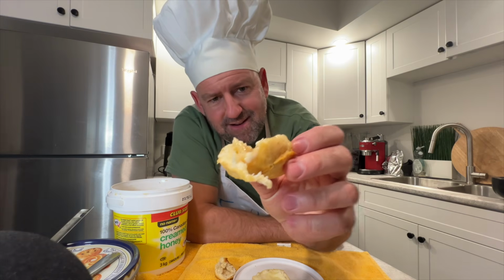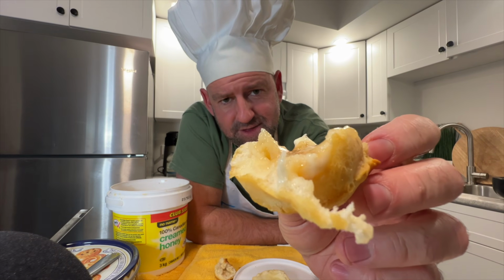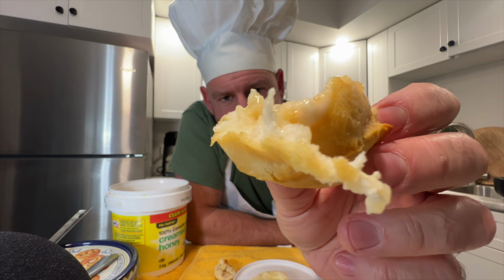So there it is, guys. A biscuit with butter and honey. What do you think? Take a bite.